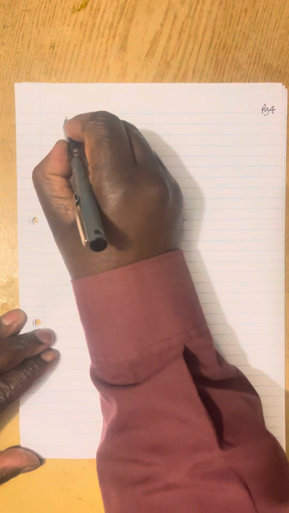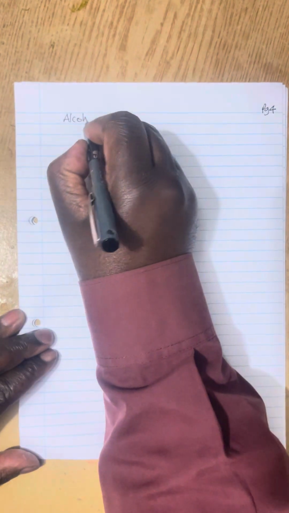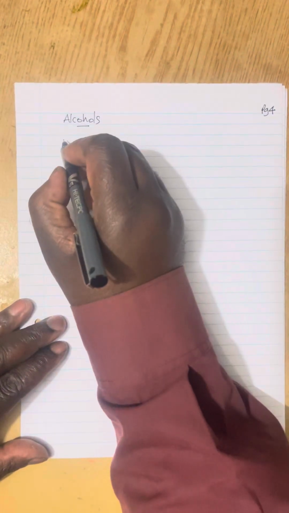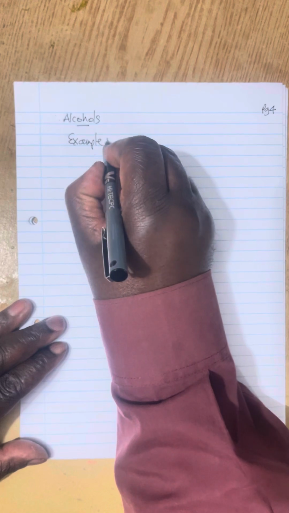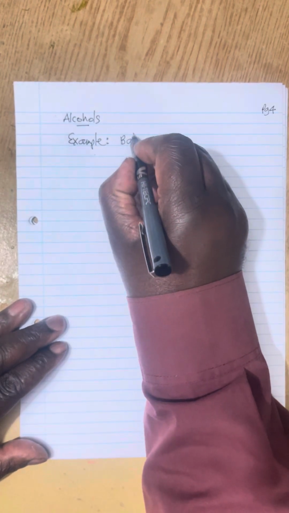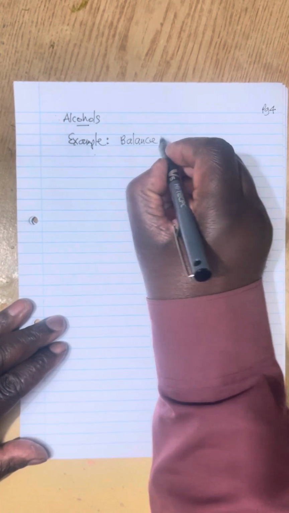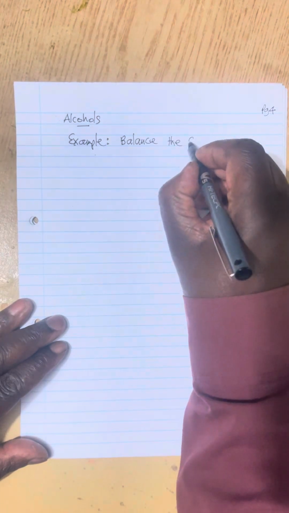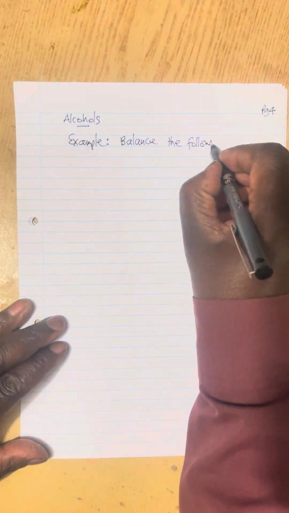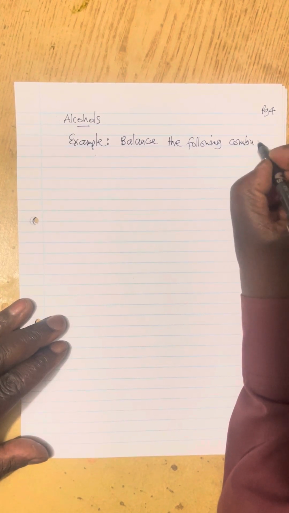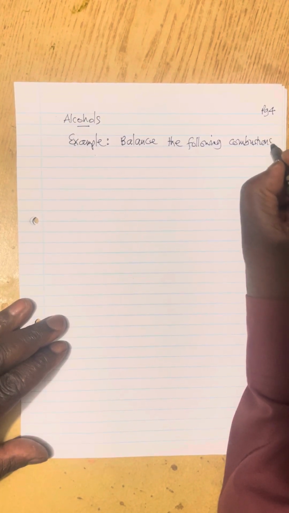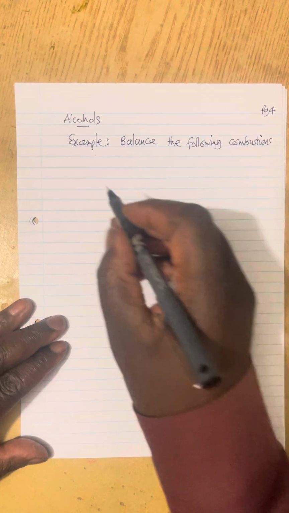On alcohols, the question again says, balance the following combustion reactions.